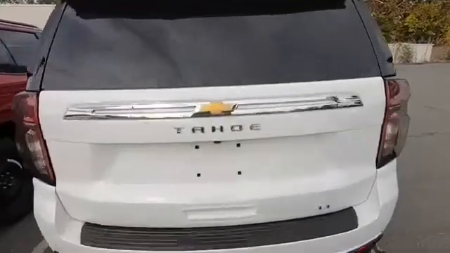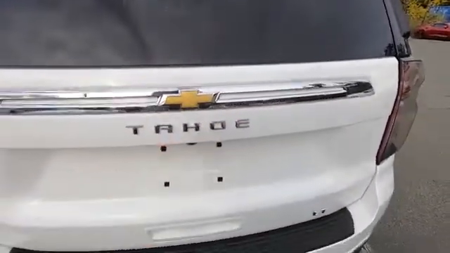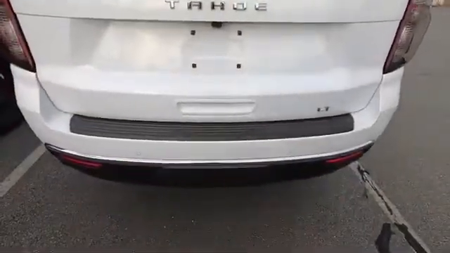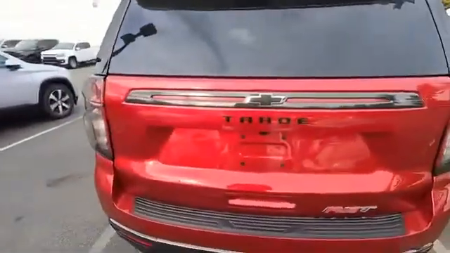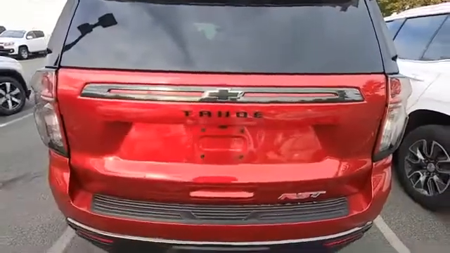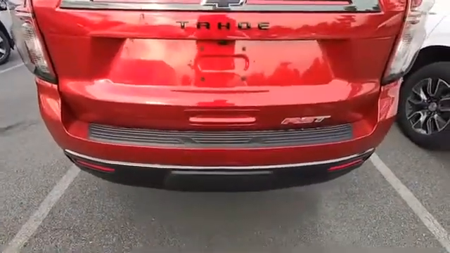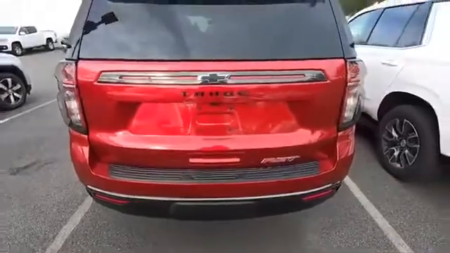Back of the LT, no different. Chrome accent piece, chrome Tahoe, chrome lower molding along the bottom of the bumper. You go over to the RST, again, same exact design, just a darker trim, black bow tie, black Tahoe, and lower trim in that black ice as well.